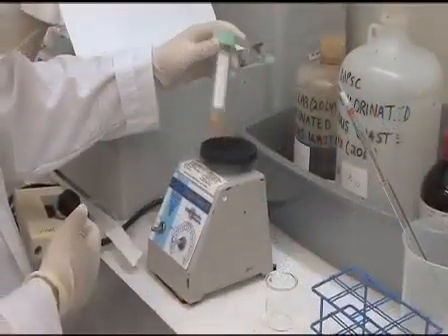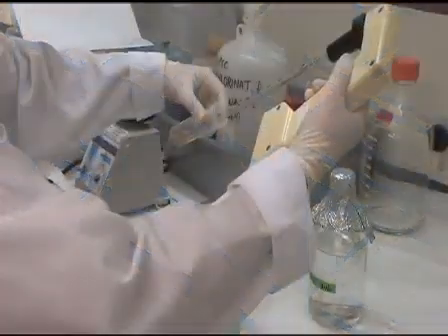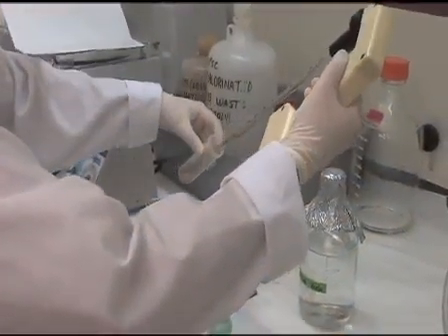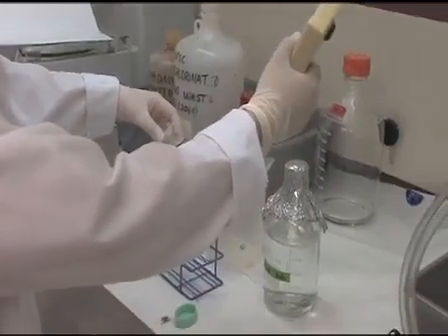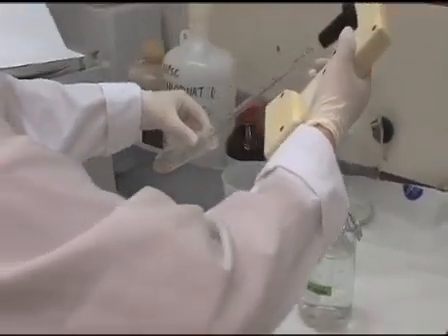Vortex the tube 2 to 3 times during the acid treatment. The seed coat will change to a yellow color. Remove sulfuric acid from the tube and rinse the seeds at least 5 times with sterile water.